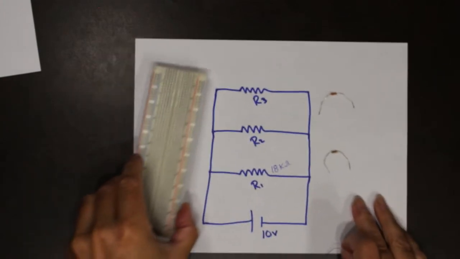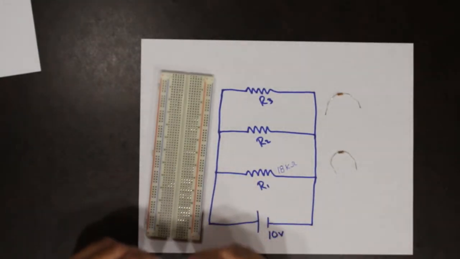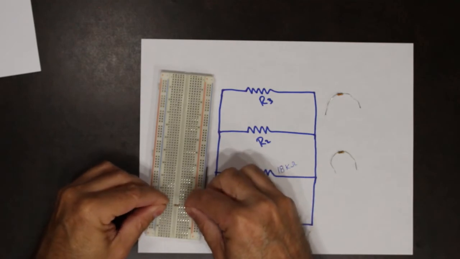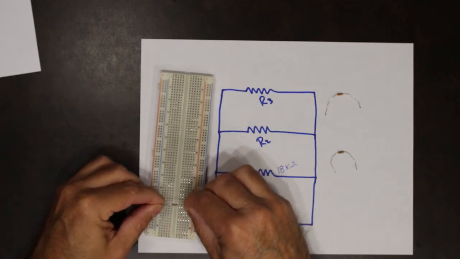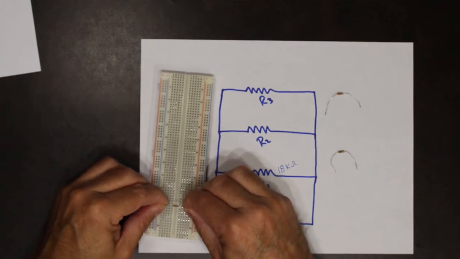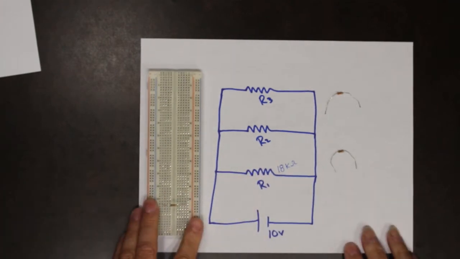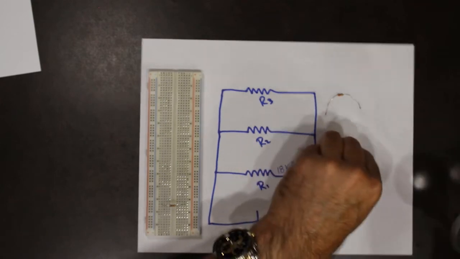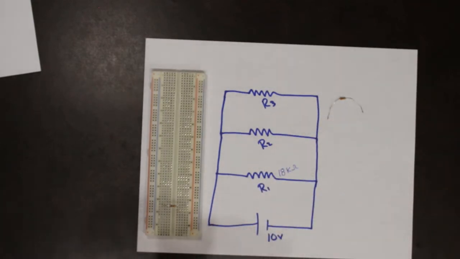So basically what I'm going to do is I'm going to build my circuit like this. Like that. So there's 18 kilo ohms. The next one I grabbed, brown, black, orange. That's 10 kilo ohms.